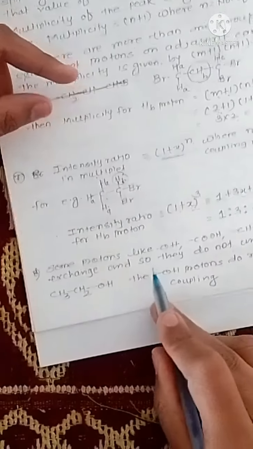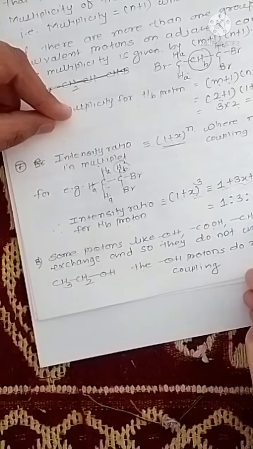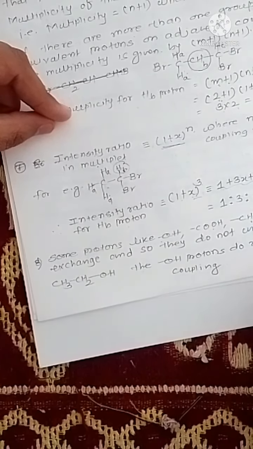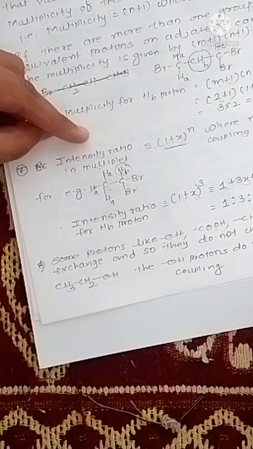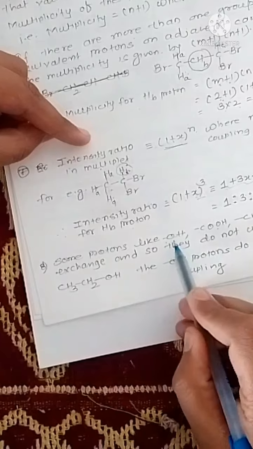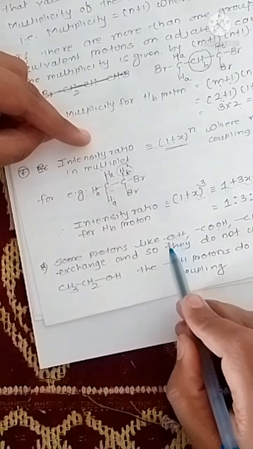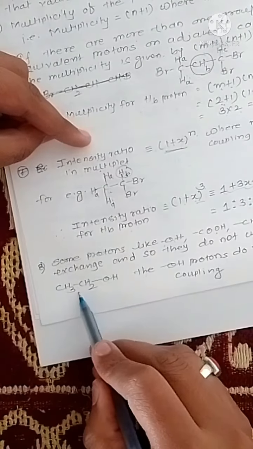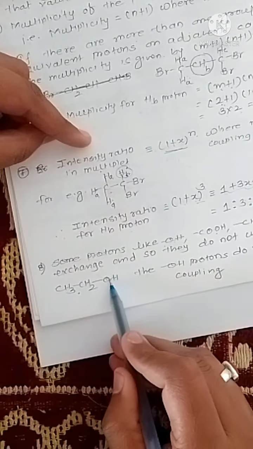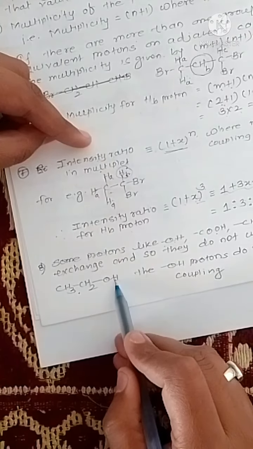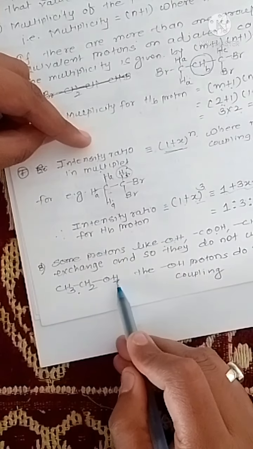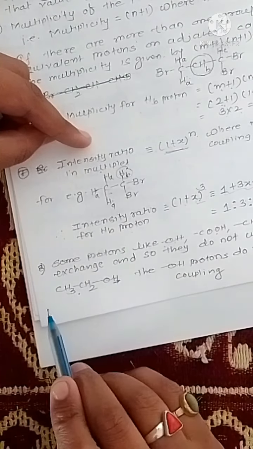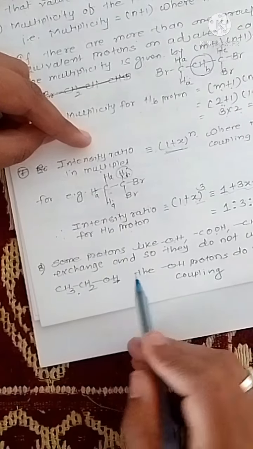Some protons like OH, COOH and CHO undergo rapid exchange, so they do not undergo coupling. It is important. Alcoholic protons do not undergo any type of coupling. So in ethyl alcohol, though CH2 is adjacent to the OH group, this proton only gives a singlet, and this singlet is not split.